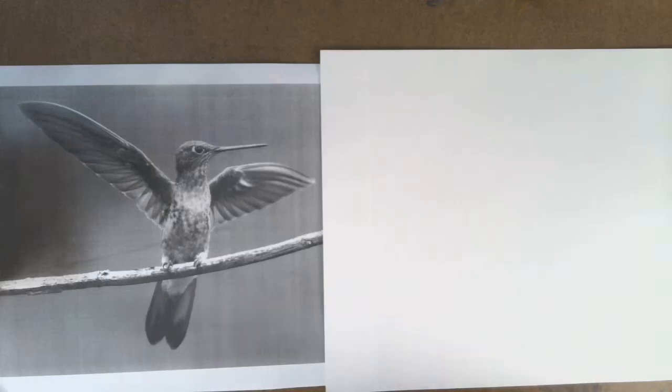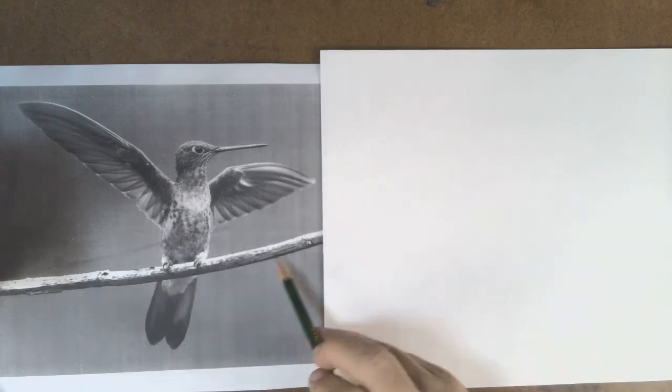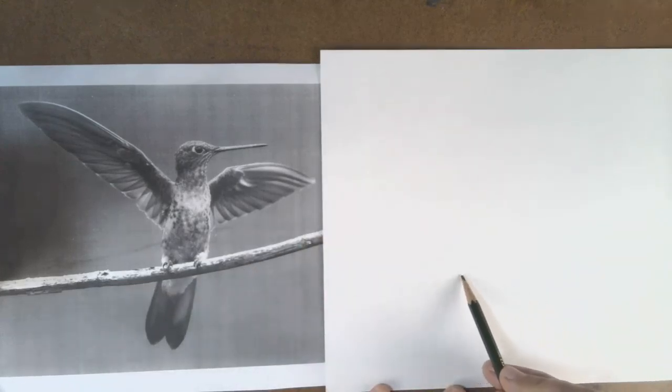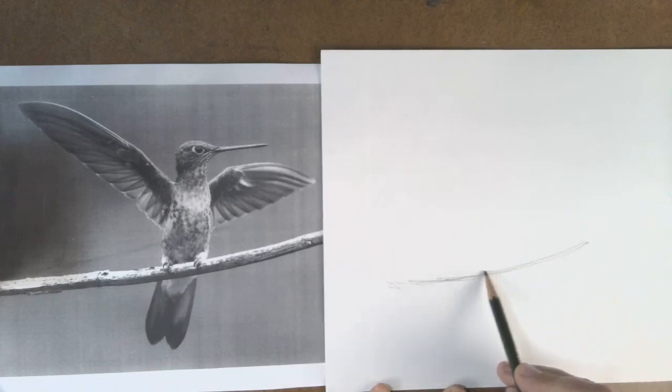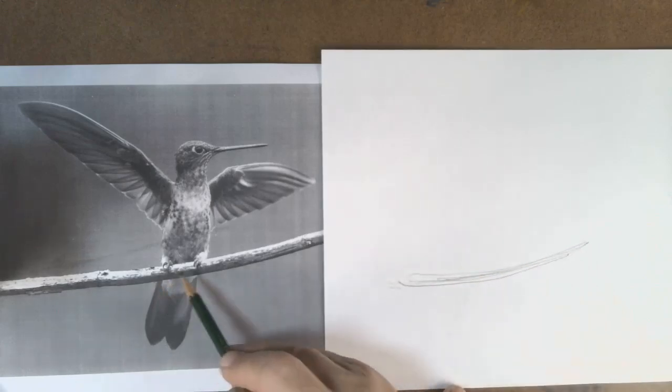Today we're drawing this little hummingbird. So we're going to start, like we start all our drawings, by looking for the shapes. And I could start with this branch if I want to help me place my hummingbird. So I could bring my branch up about like that, sort of moving upward.